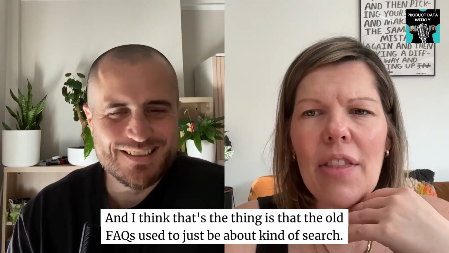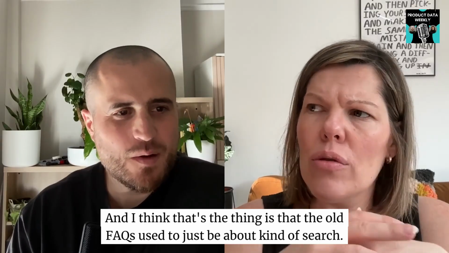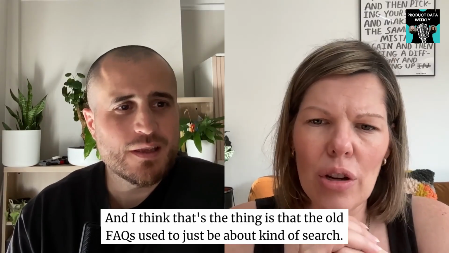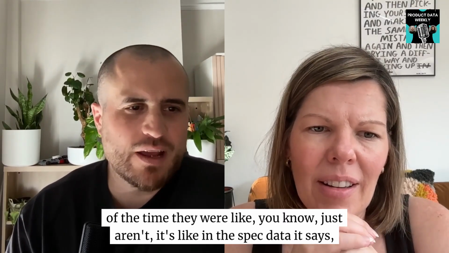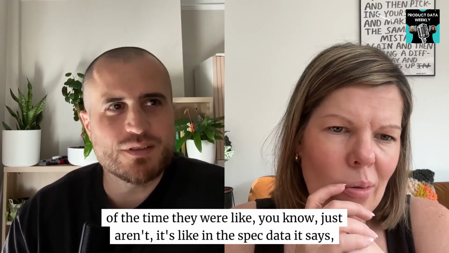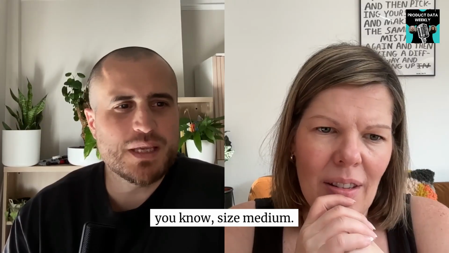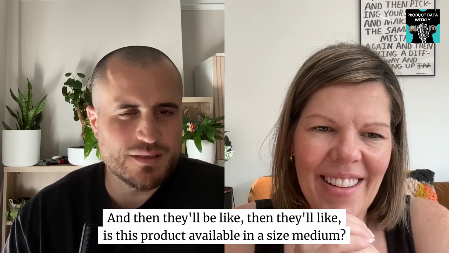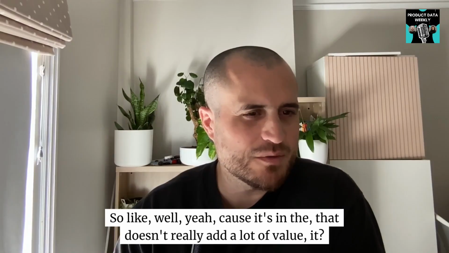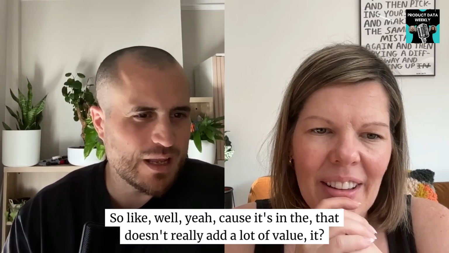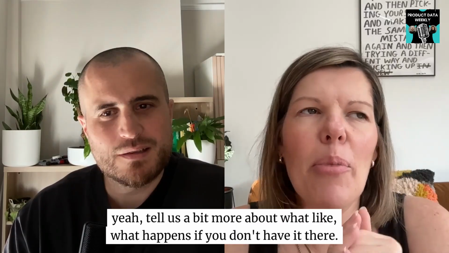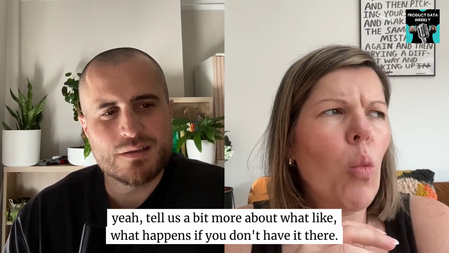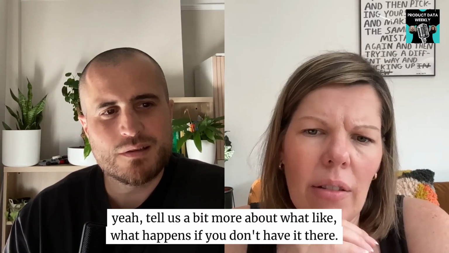Exactly. And I think that's the thing: old FAQs used to just be about search, about SEO. A lot of the time they were like, in the spec data it says size medium, and then underneath it'll say, is this product available in a size medium? Well, yes, because it's in the spec. That doesn't really add a lot of value, does it? So tell us a bit more about what happens if you don't have it there.